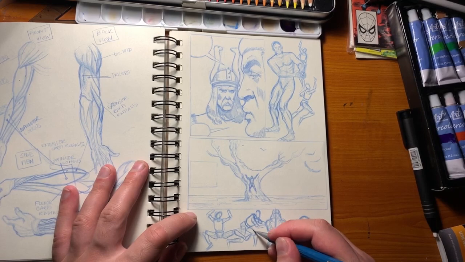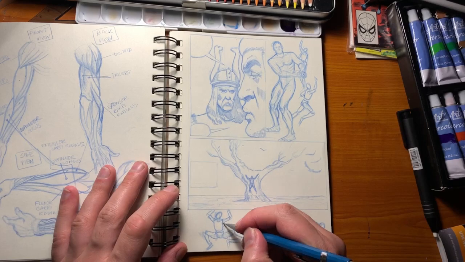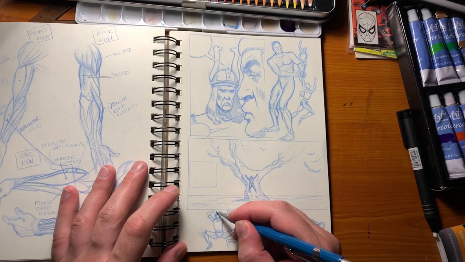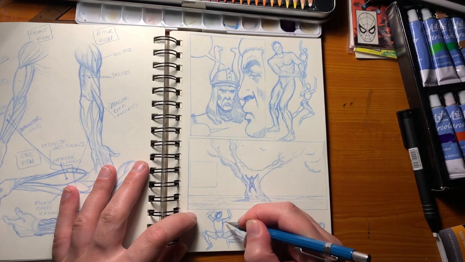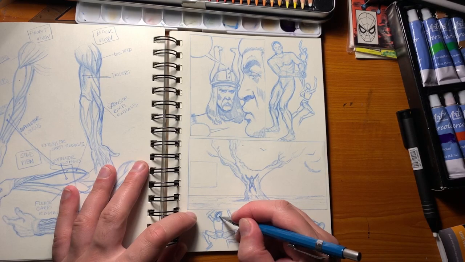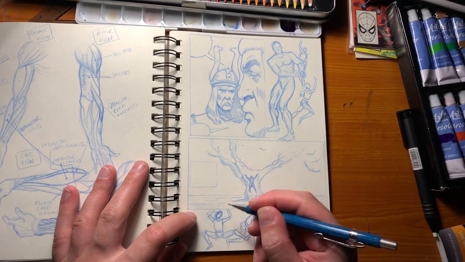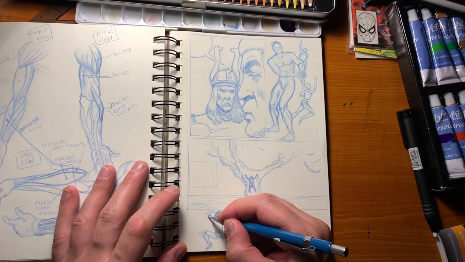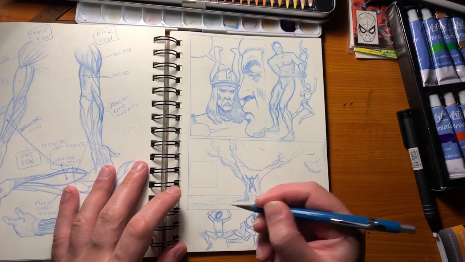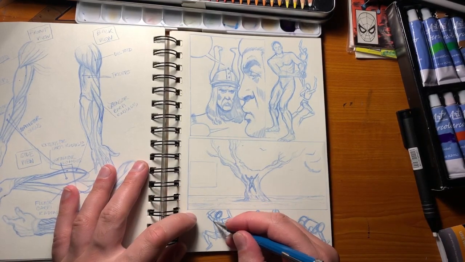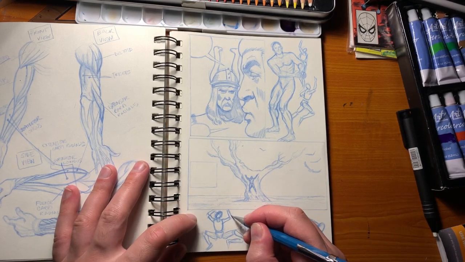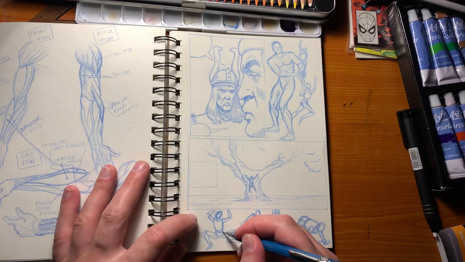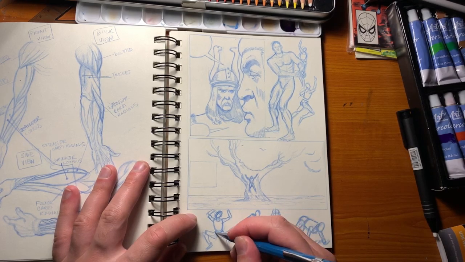More figures overlapping each other. Strange head direction on this one, but I like it. I'm just gonna go with it. The entire pose is very weird, but it's just to demonstrate the flexibility and the agility of the body. Just kind of practicing that.